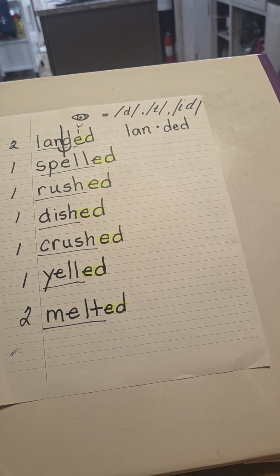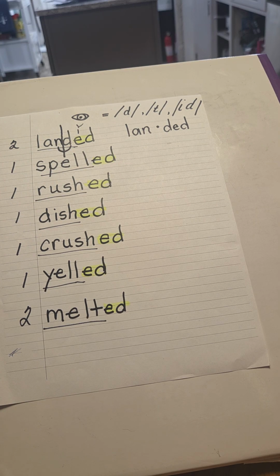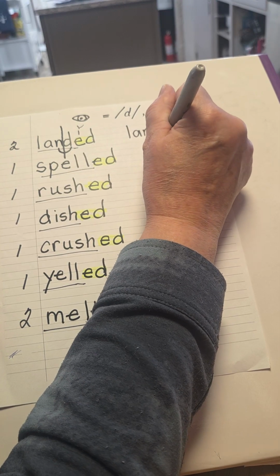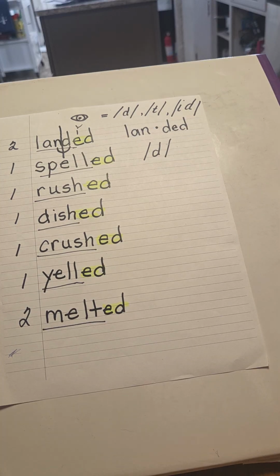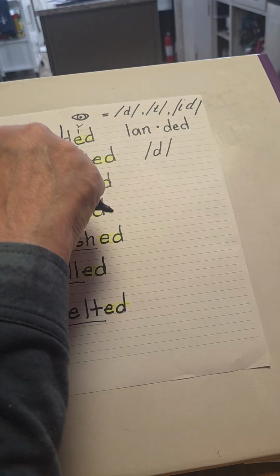Spelled. I did not add an id. I don't hear an I sound. Remember, these are our three choices. I hear just a d. Yep. I added a d. A lot of people that are non-native American English speakers want to say ed on all of them.